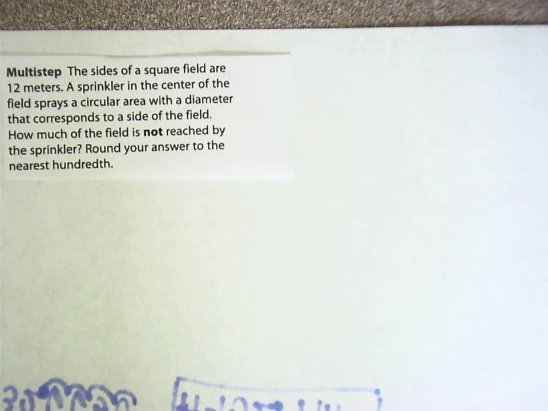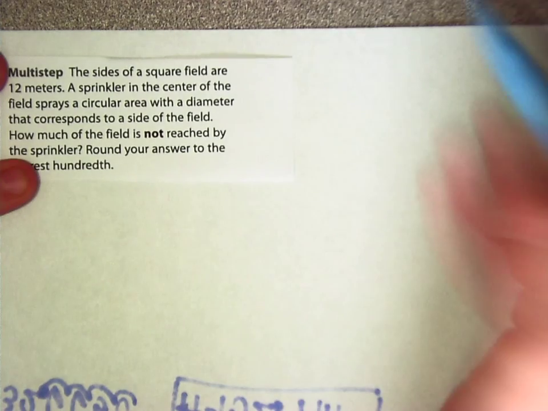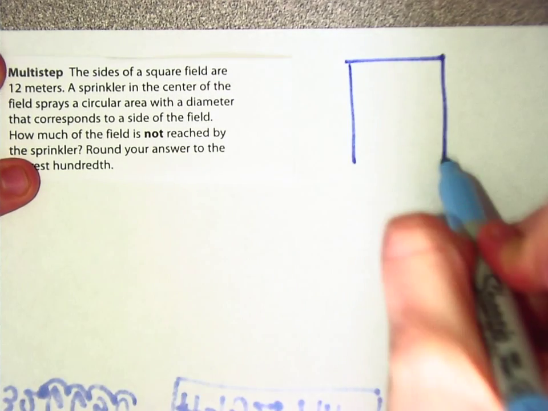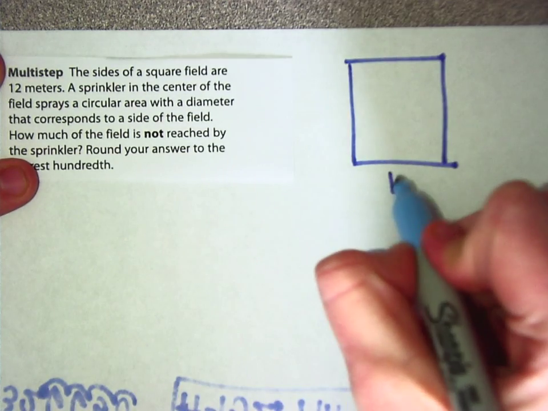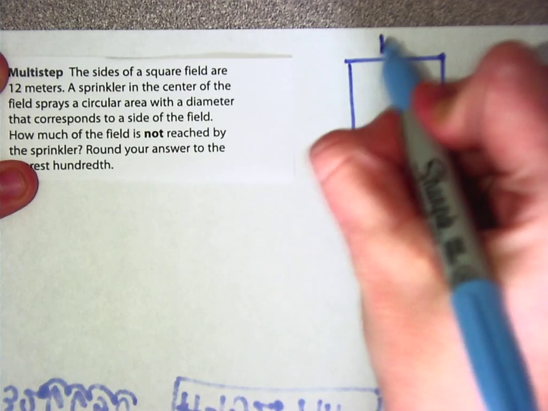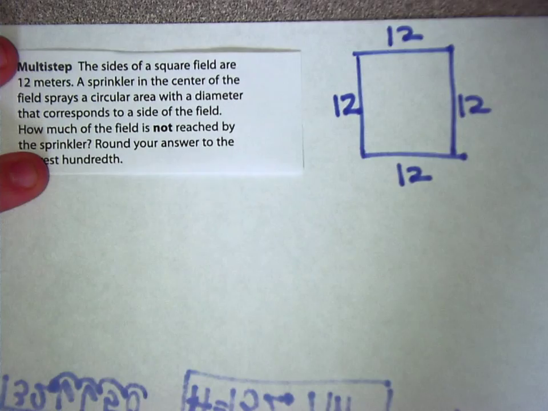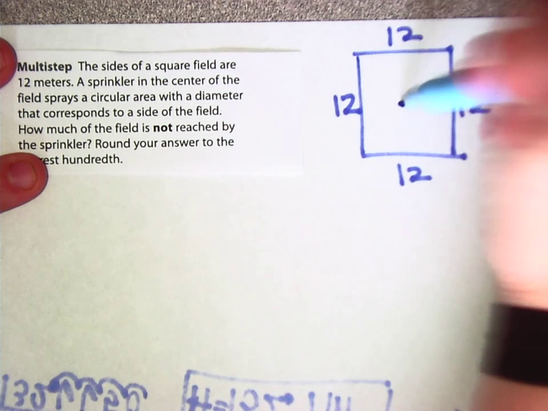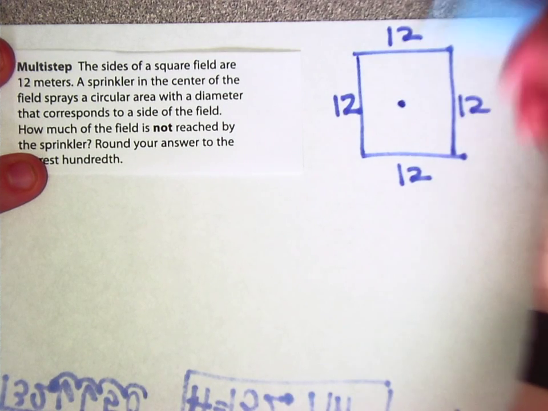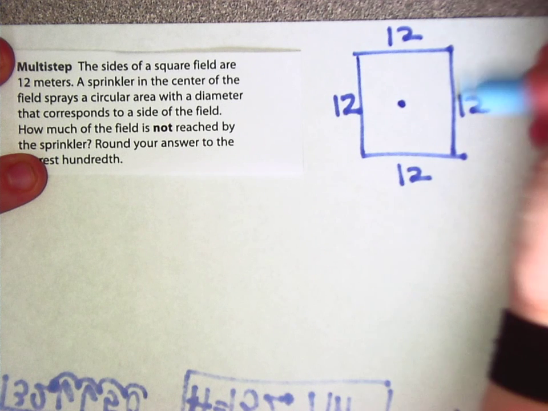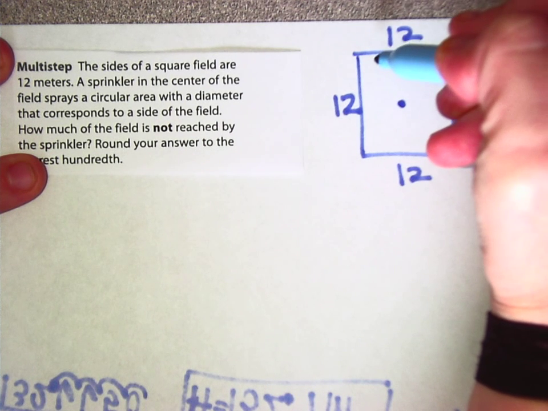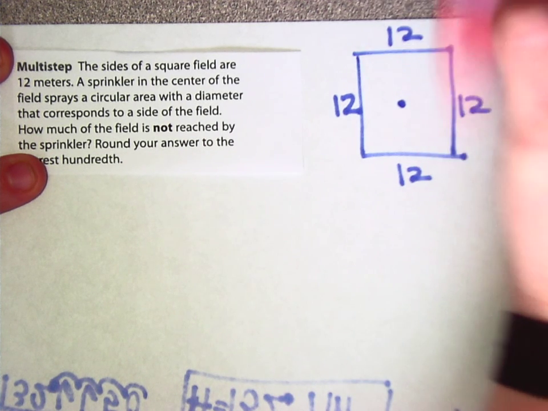So the first sentence says the sides of a square field are 12 meters. So let's go ahead and draw our field. And it says that they're 12, so all 4 of them are going to be 12 meters, I'm sorry. Okay? It says a sprinkler in the center, so just like our radio station, our sprinkler is going to be a dot. It says sprays a circular area with a diameter that corresponds to a side of the field.